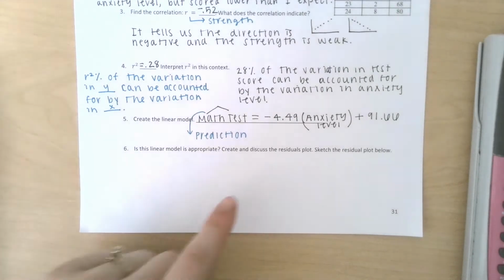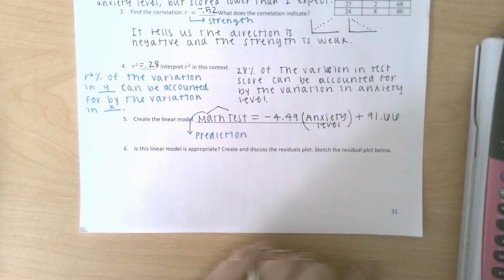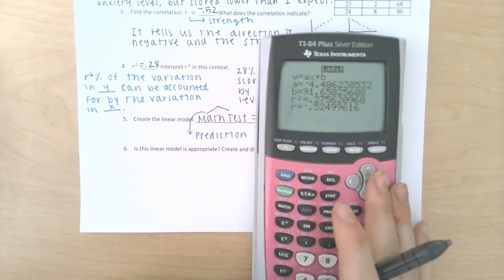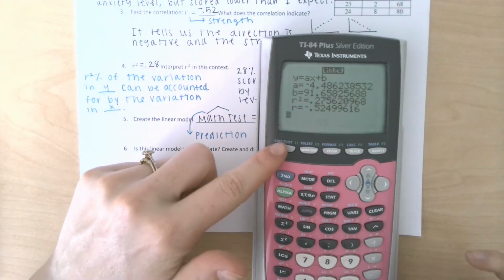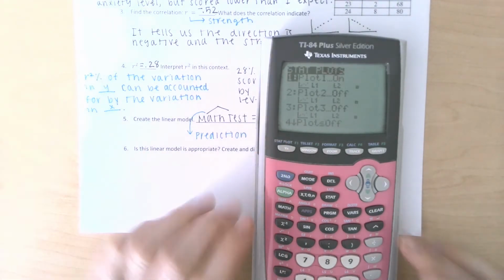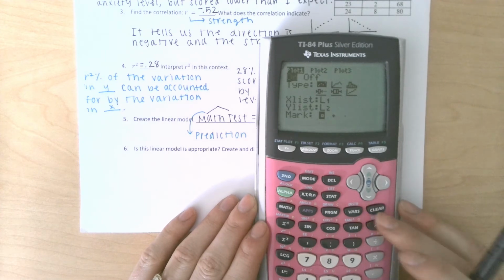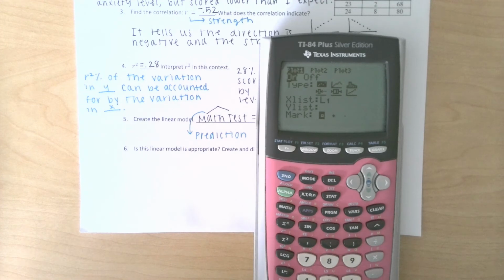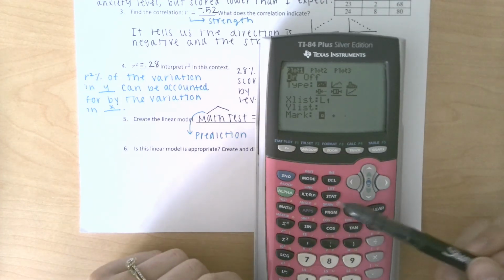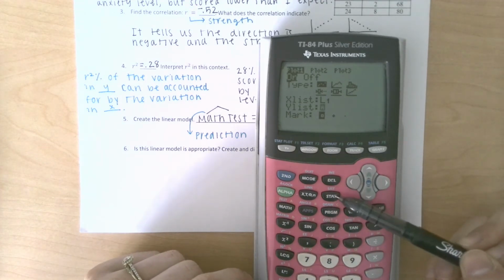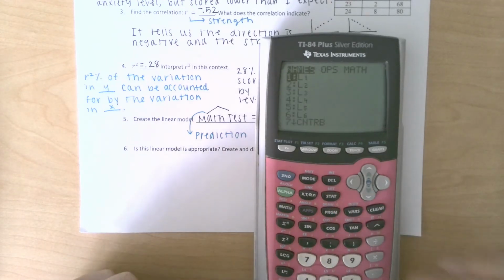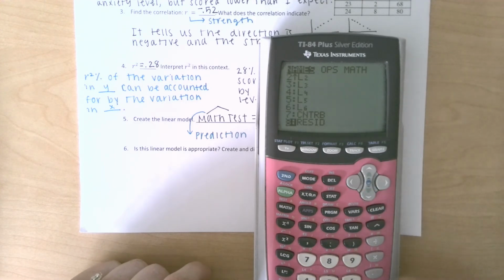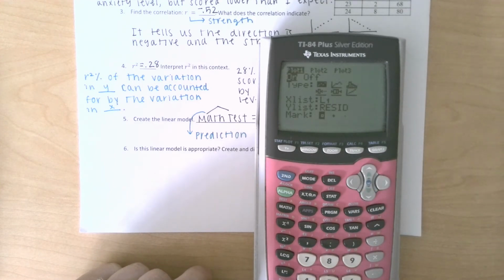So one thing we looked at was creating an actual residual plot. Once we have the line of best fit, which we did in number 5, we can create that residual plot in our calculator. To do so, I'm going to go back to my stat plot, so second y equals. And instead of L2, I want to change this into residual. To get to our residual, we're going to have to hit this list, which is above stat. So I'm going to hit second stat. And when I scroll down, I should see resid, which stands for residual.